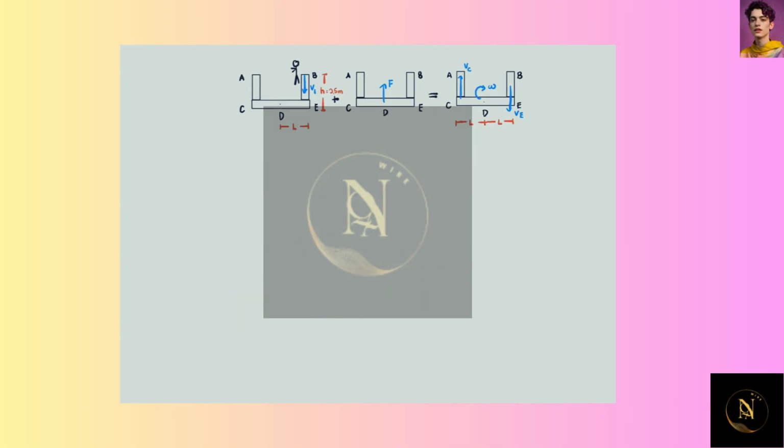Now, when the end of the plank, which is the point C, rises as a result of the impact of gymnast B, it will send gymnast A flying into the air with a velocity Vc, directed upward.